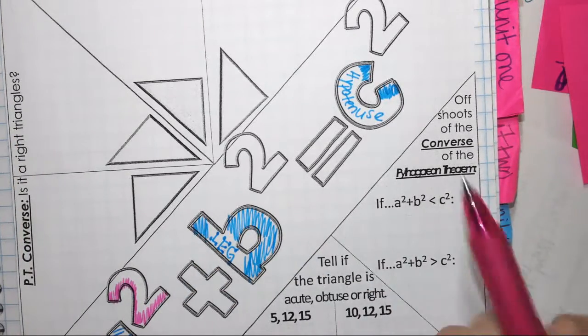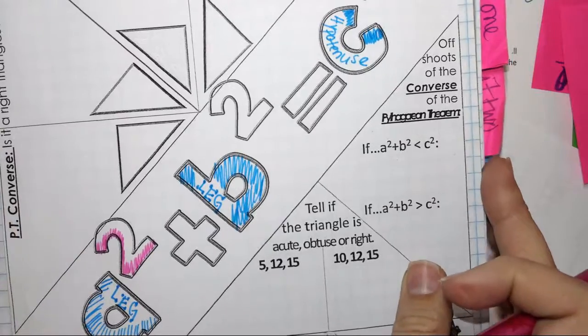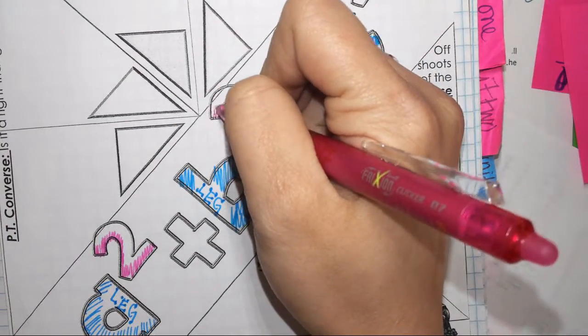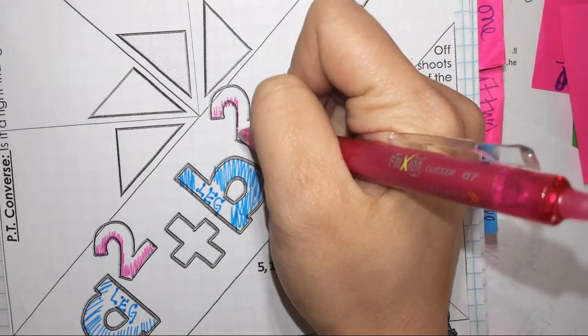All right, so the way you know that it's a right triangle is if you add a squared and b squared together, it has to equal c squared. It has to equal c squared.